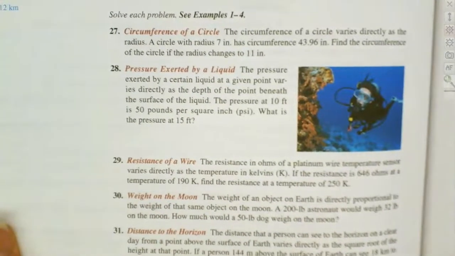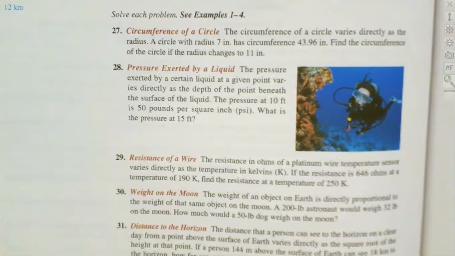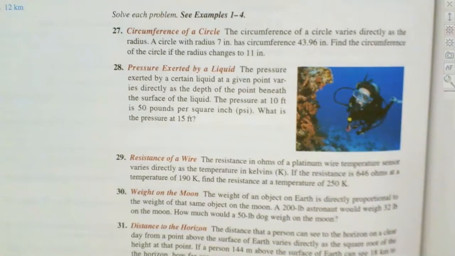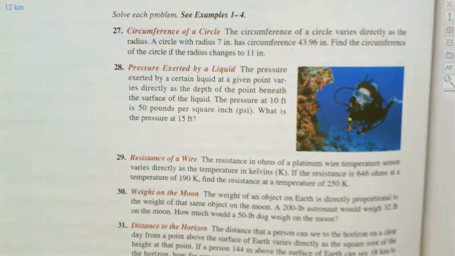Now, the important part with direct variation is that we multiply. One thing increases the other. Think of the car: the faster the car goes, the longer it takes to stop the car. Time increases as speed increases. So let's look at 28. We're going to read it, identify it, build our equation, find our k, and then solve it again.